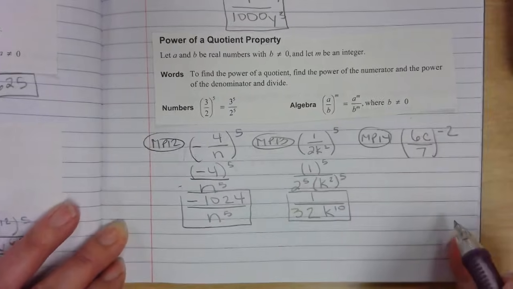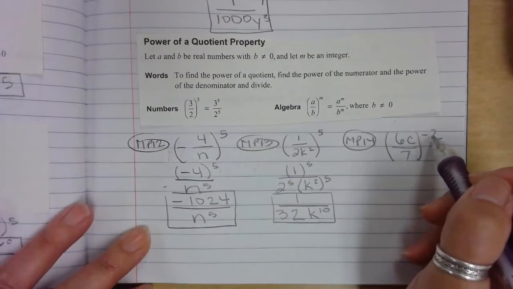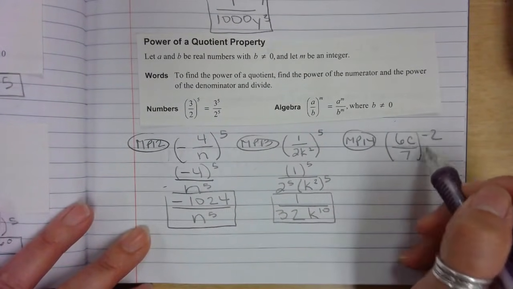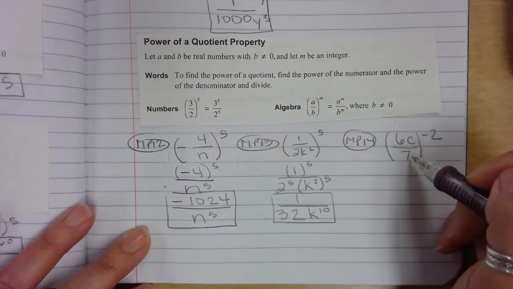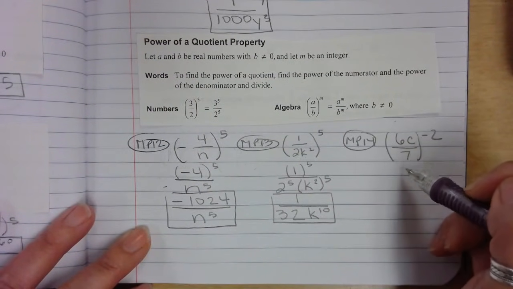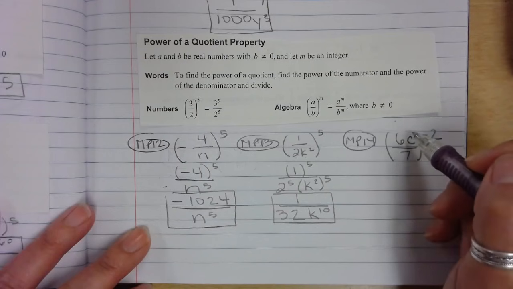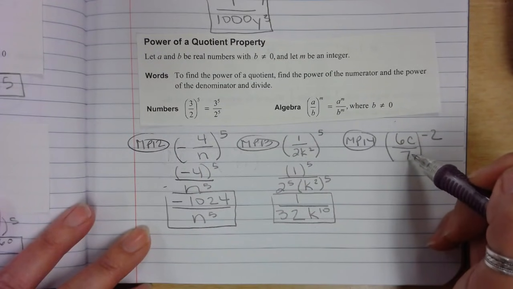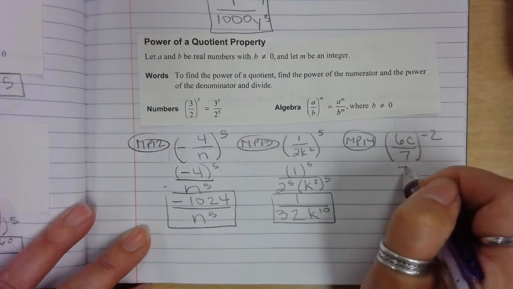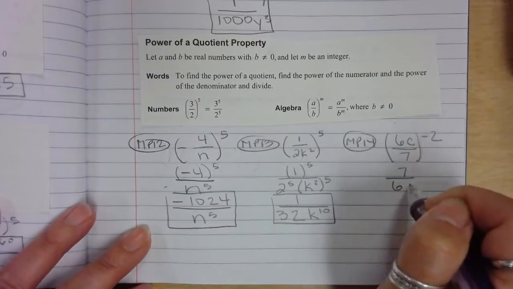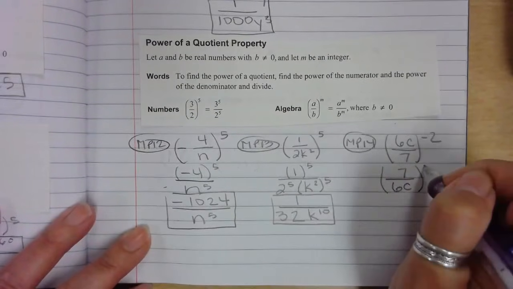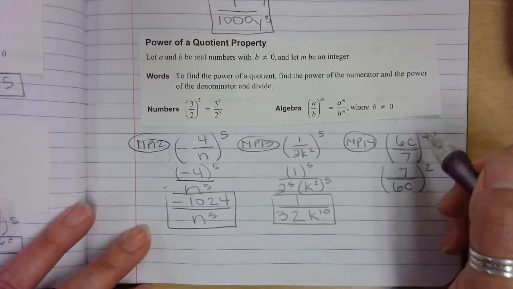Modeling progress 14. Oh, look, there's a negative exponent on the entire thing. That means this entire term, you need the reciprocal of it, which means you're going to flip the entire thing. That's the same thing as 7 over 6c to the 2nd power. So it's going to flip it.